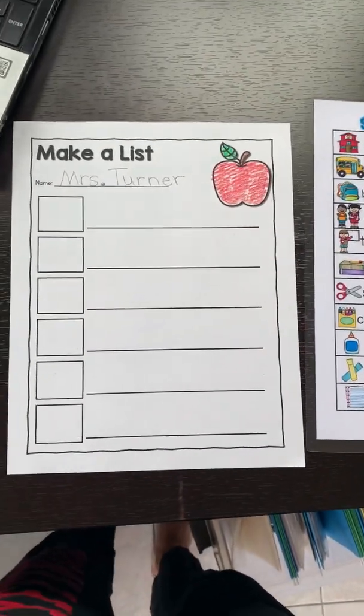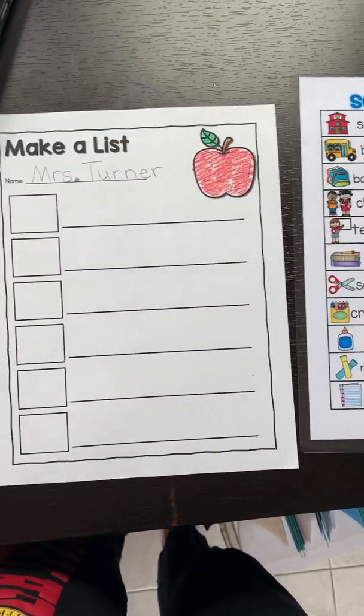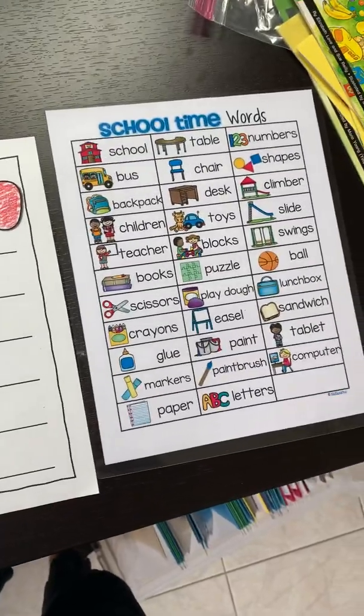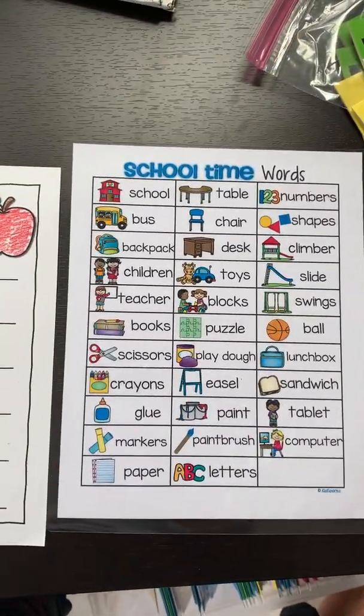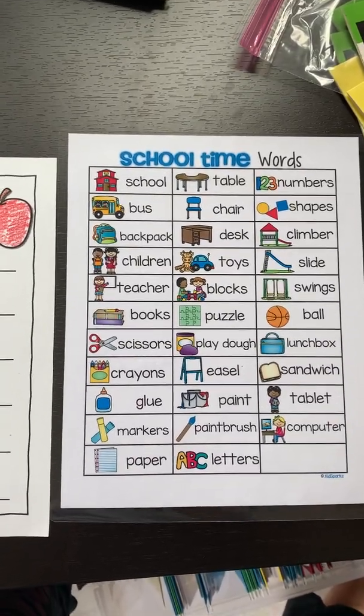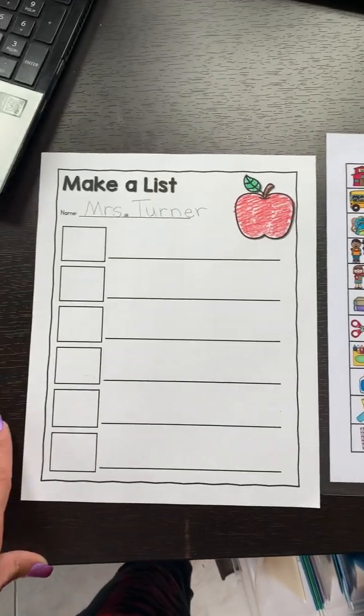You're going to need to go into your writing folder and pull out your paper that says make a list. We're going to make a list of all of the things that we see and like to do at school, in the school and in the classroom. Okay, we're going to work on learning the names of things at school.